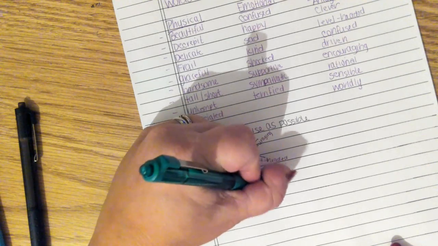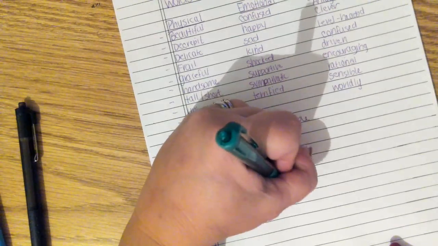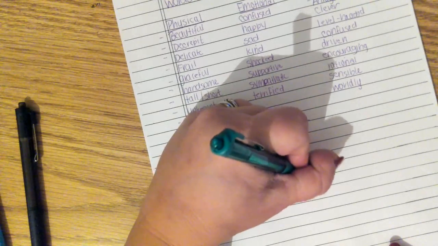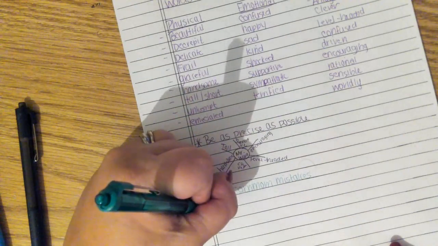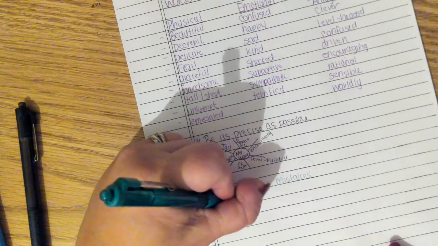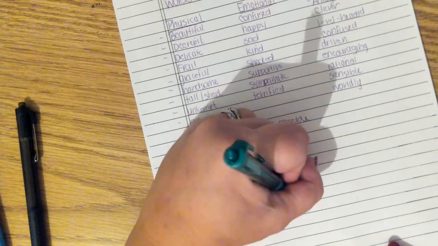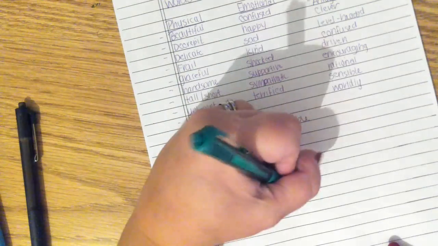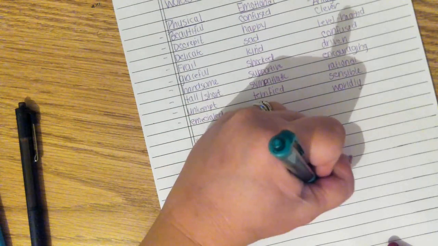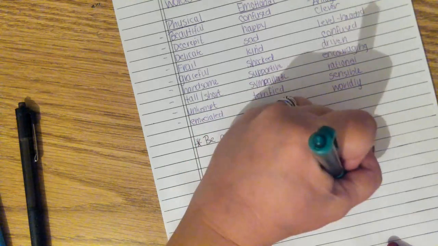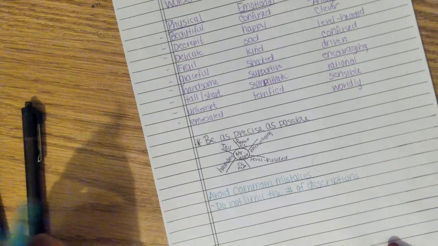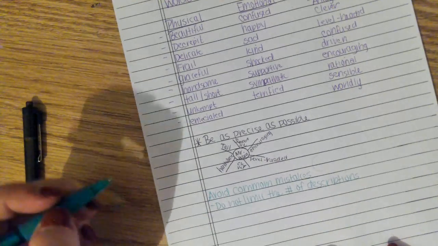These are common mistakes when you are doing characterization. Do not limit the number of descriptions of your character. I could go on and on about Mr. Wood. Of course, I've been married to him for a long time.